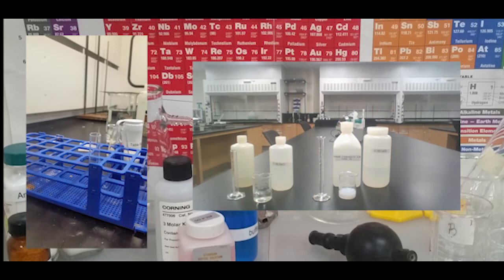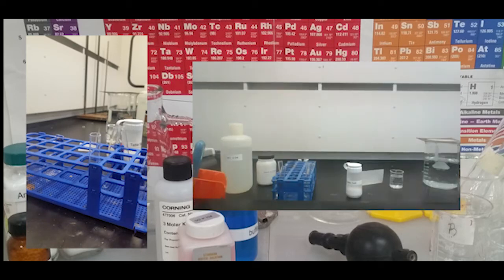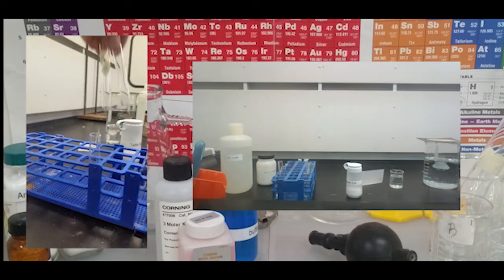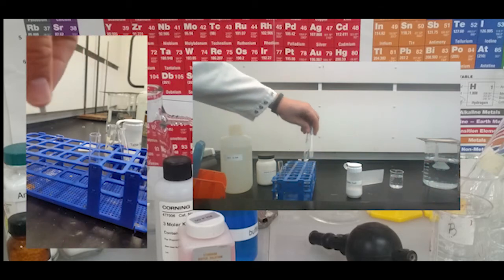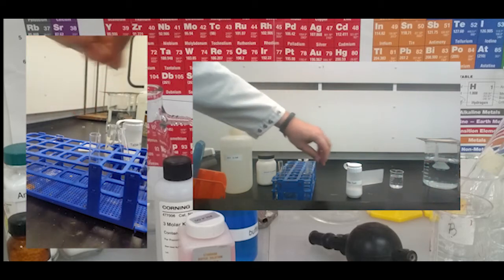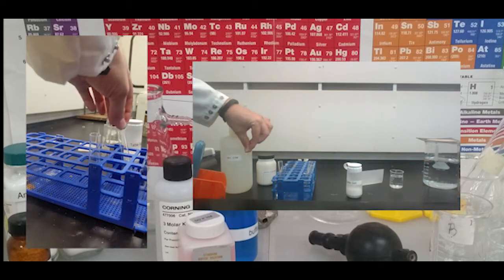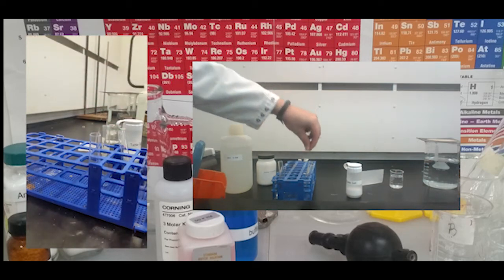In part D, we're looking at flammability of compounds that have reacted. So in these two test tubes, we are going to put these small pieces of magnesium metal, a small thin strip into each of the test tubes.